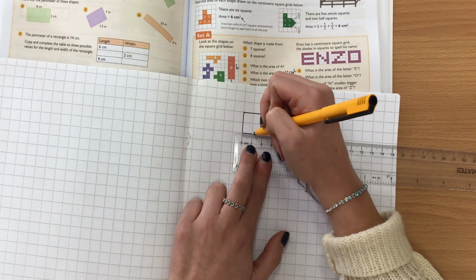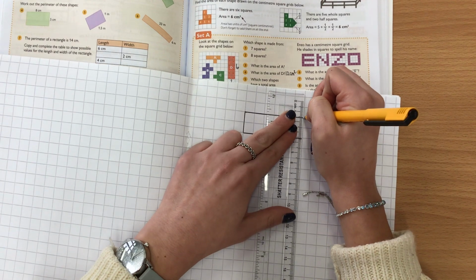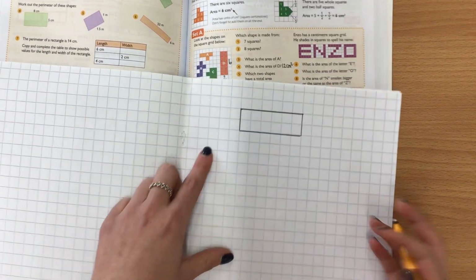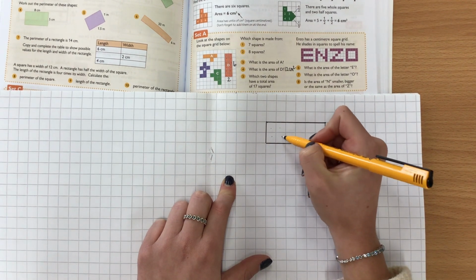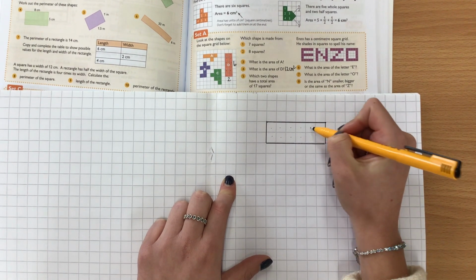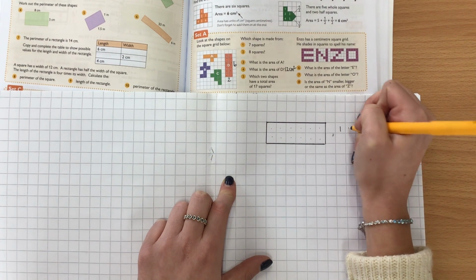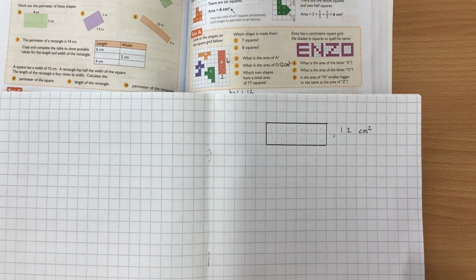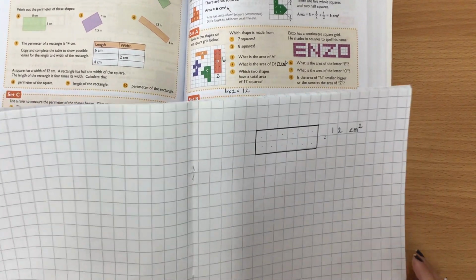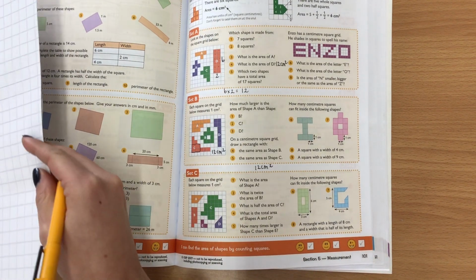You will do yours in pencil, what I've just done mine in pen, so that you can see it nice and clearly on the video. Okay, so let me just check that this equals 12 centimetres squared. 1, 2, 3, 4, 5, 6, 7, 8, 9, 10, 11, 12. Perfect. So this one equals 12 centimetres squared. So that's how to do that one. You need to work out the area of the shape first before you go and draw it.